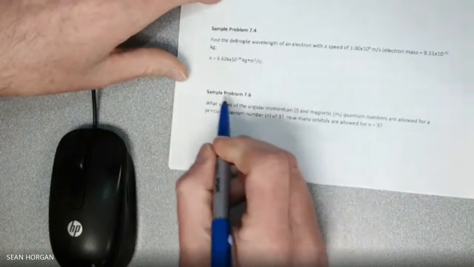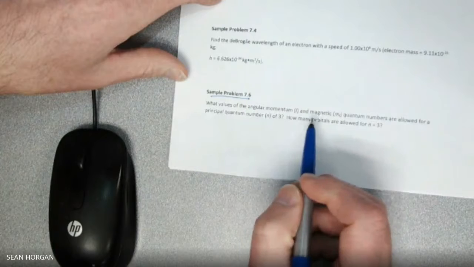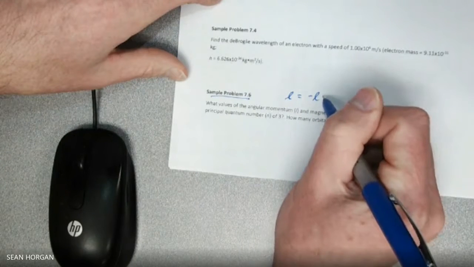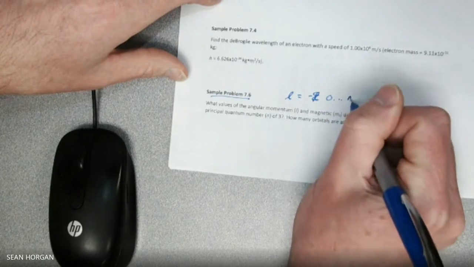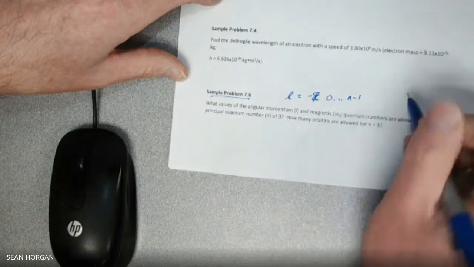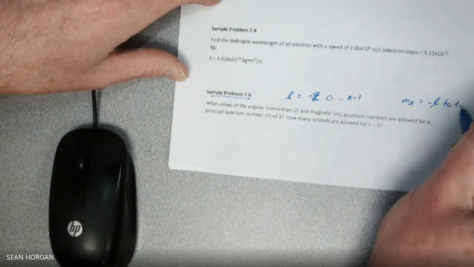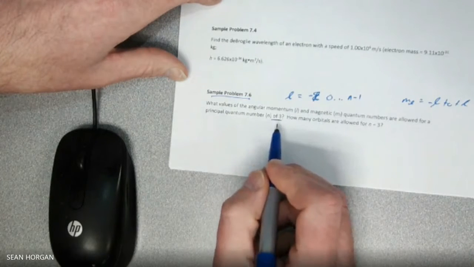Otherwise, I'm going to skip right to 7.6. What value is angular momentum? L can be 0 to n minus 1, right? And m sub L is negative L to positive L. Allowed for the principal quantum number of 3.